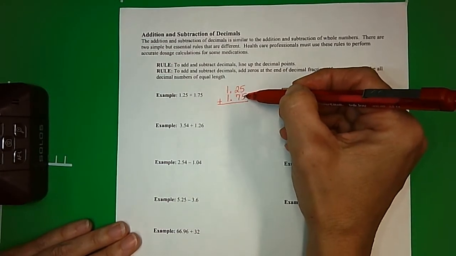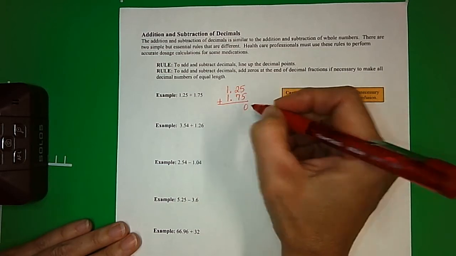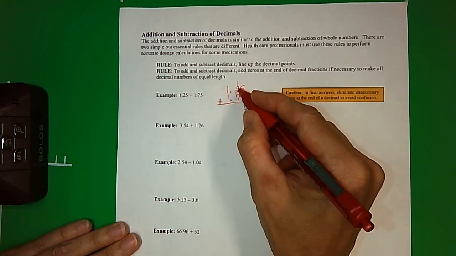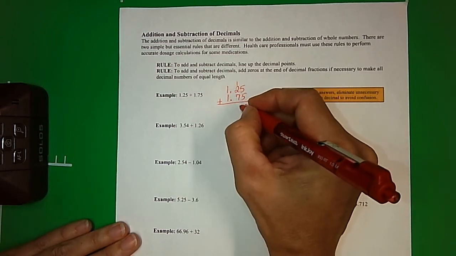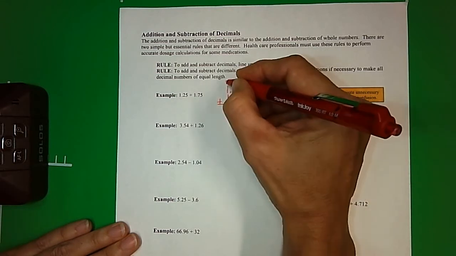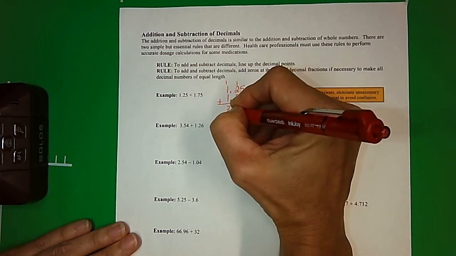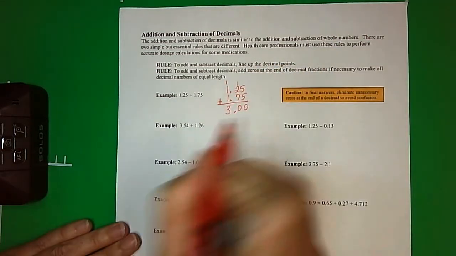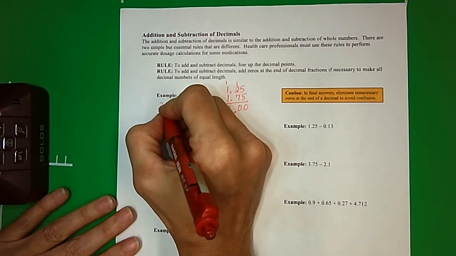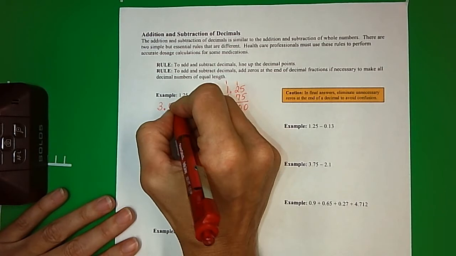So I have 5 plus 5 is 10. I'm going to carry the 0. 1 plus 2 is 3 plus 7 is 10 again, so I'm going to bring down the 0. Carry the 1, bring the decimal down. 1 plus 1 plus 1 is 3. In the basic math part of this, your answer would be 3.00.